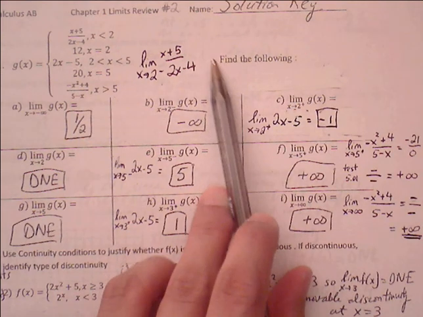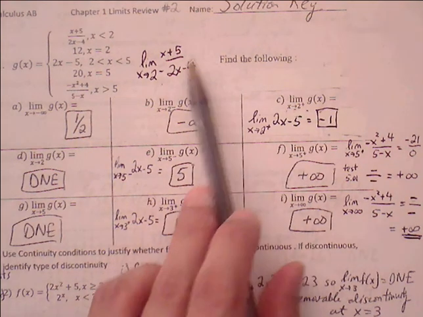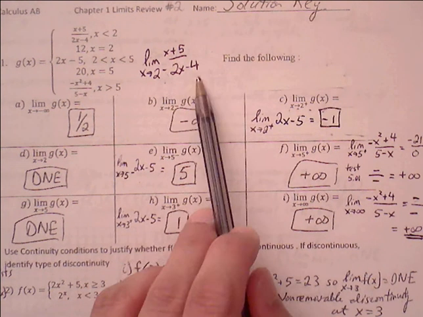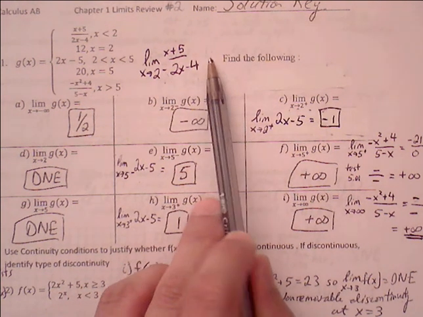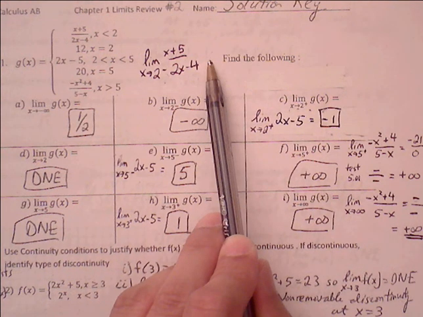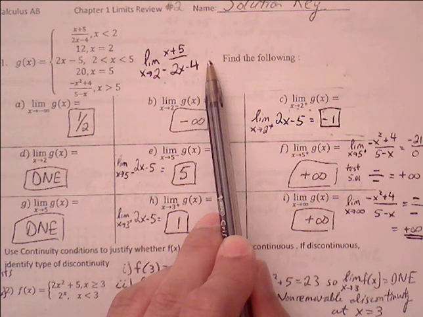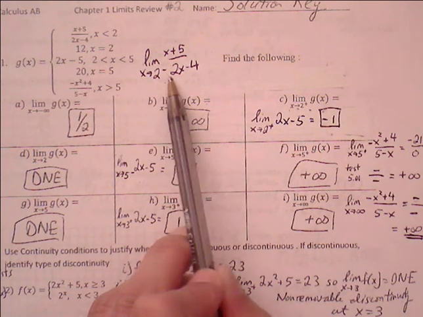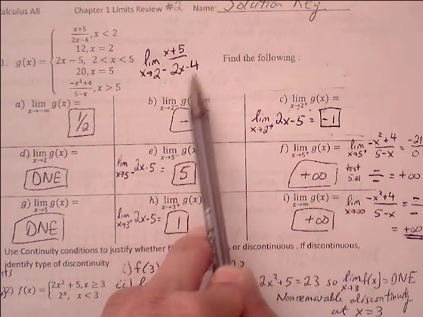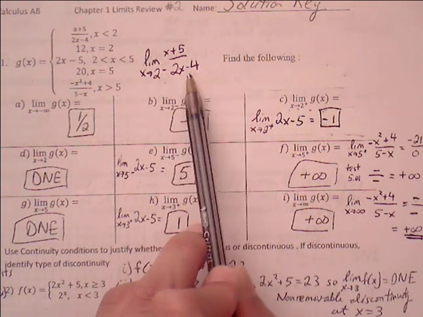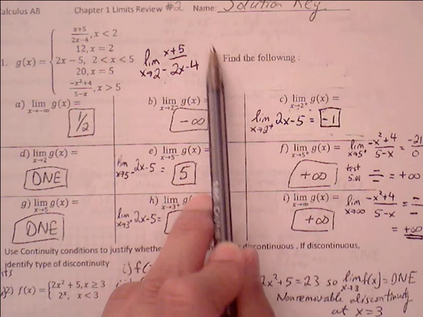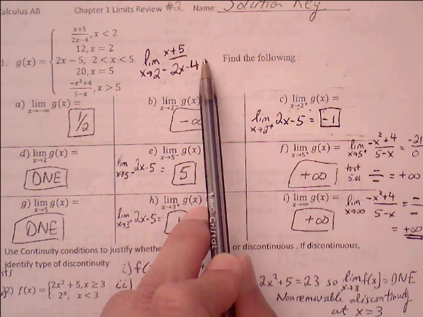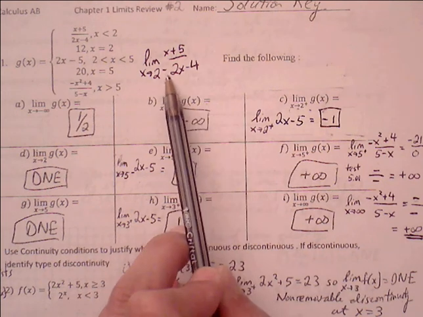7 over 0. Now, normally that would be undefined. However, this is a one-sided limit, so that tells us that we have to go a little bit further. We can't say undefined. We have to provide more information as to why the limit is undefined. What's happening here is that we're approaching a vertical asymptote. 2 is causing the denominator to be 0 and the numerator to be non-zero. So non-zero over 0 tells us that there is a break in the graph and there's a vertical asymptote.